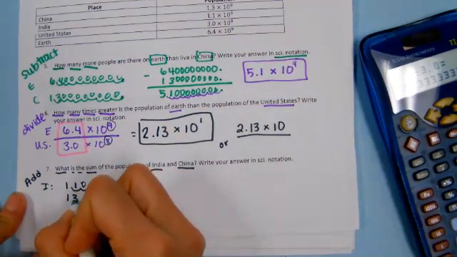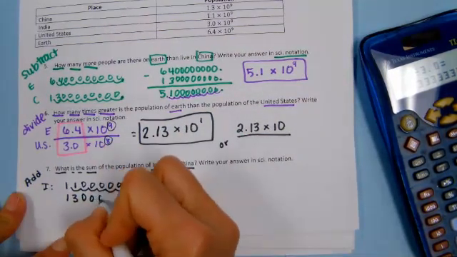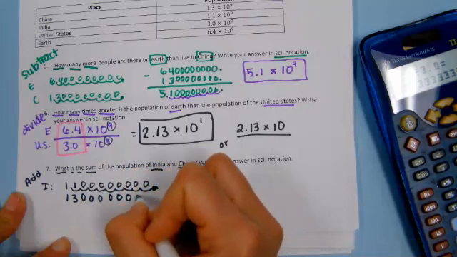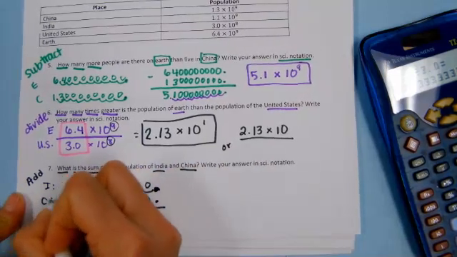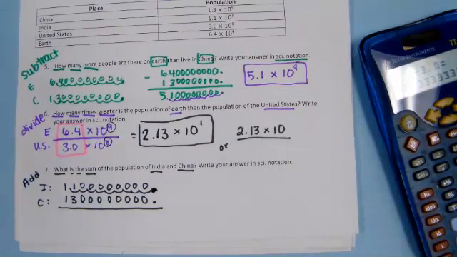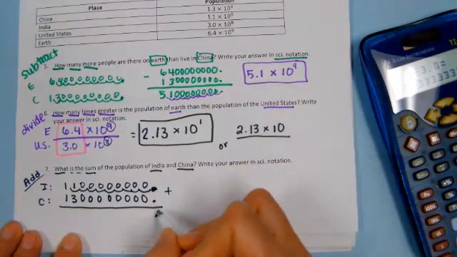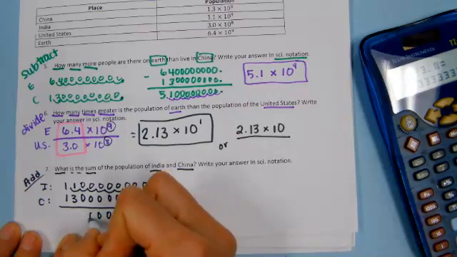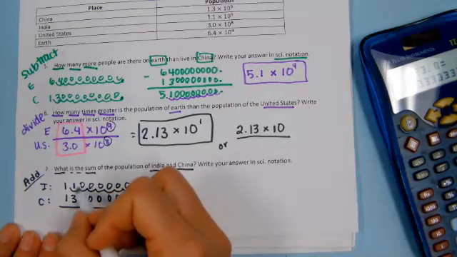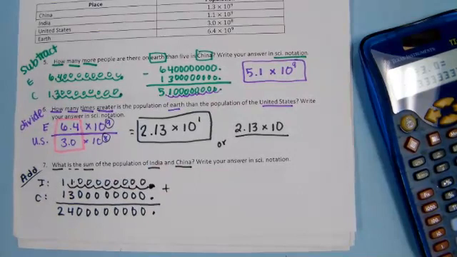So how many zeros did we have for China's up here? 8 again. So is it technically already lined up here? Yeah, it is. So we're going to work smart, right? And since they're already lined up, what am I going to do now? Add. We're going to add them. Here we go. The 0 plus 0s are easy. All right, 1 plus 3 is? 1 plus 1 is? Okay, put it in scientific.